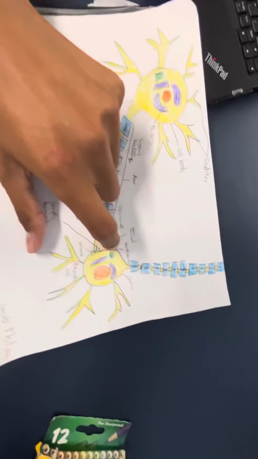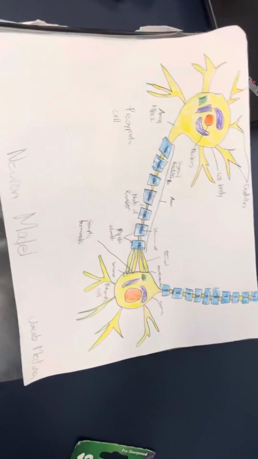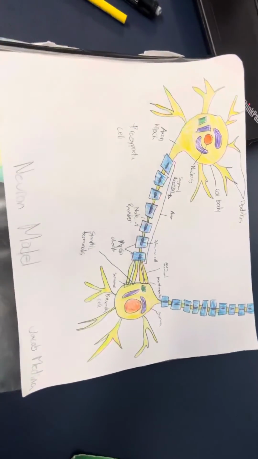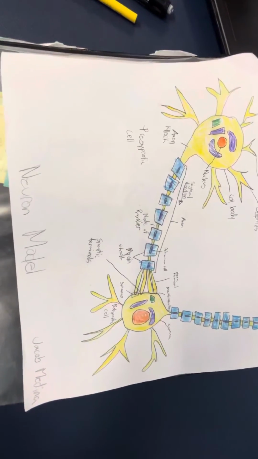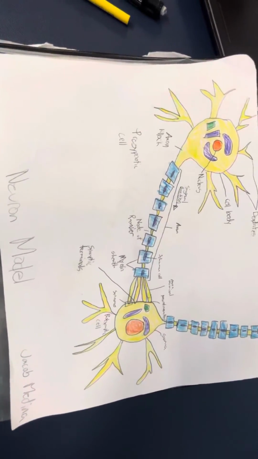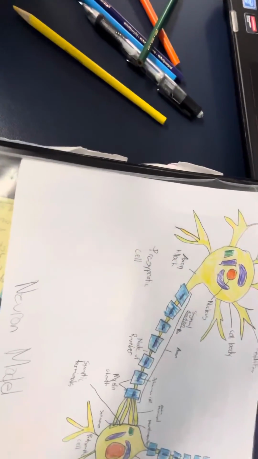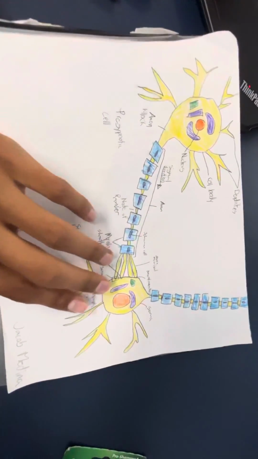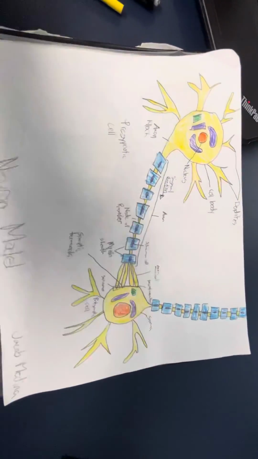You also have your neurotransmitters right here. A neurotransmitter is a chemical messenger that helps transmit signals between neurons in the brain and the nervous system. And with these two cells, you have your presynaptic cell, which is the sending cell in the synapse, and then this cell right here is the postsynaptic cell, and it's the receiving cell in the synapse.